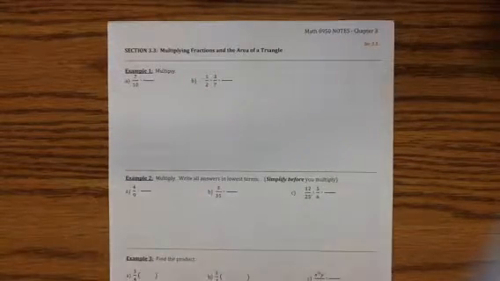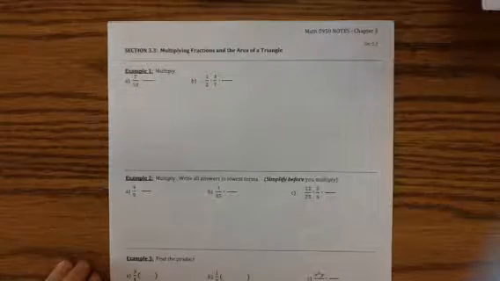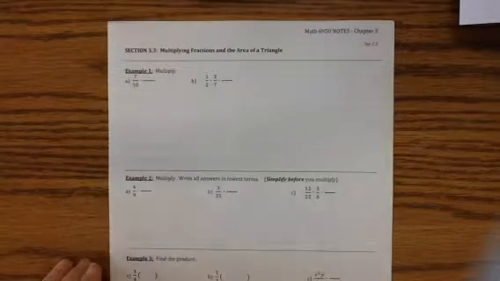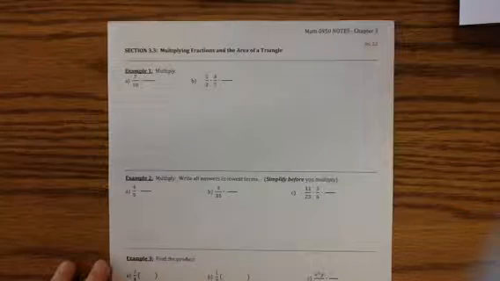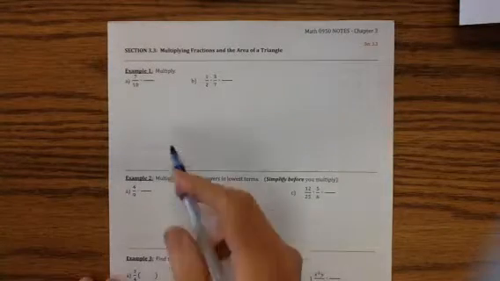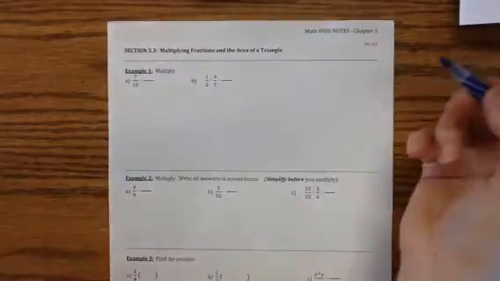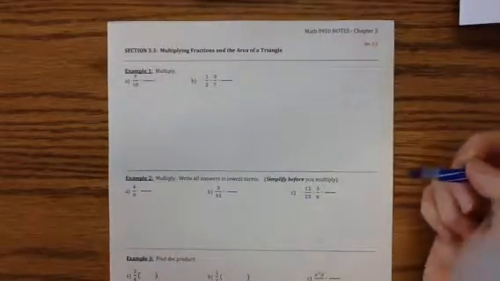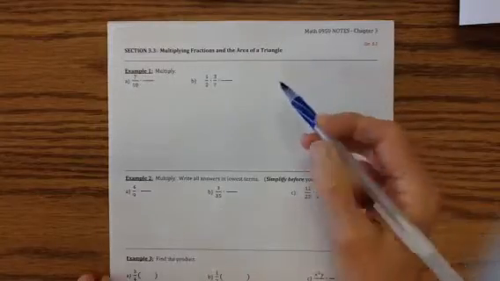We'll go over this part today so you can get all of your videos in, 3 of them for this class, okay? And this is review, but we're going to add a little bit more to it, okay? So we're going to multiply. Let's multiply fractions, back to fractions. That's why it's review. We're going to do fractions in an area of a triangle.